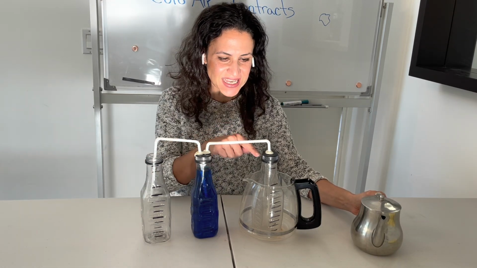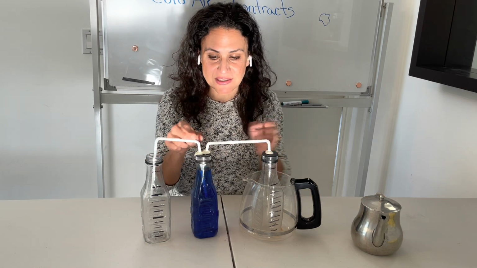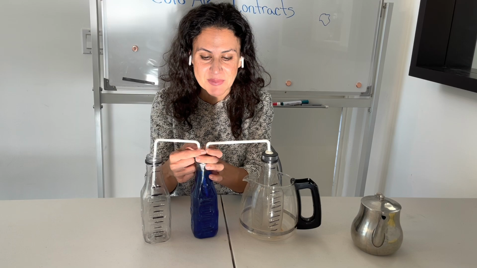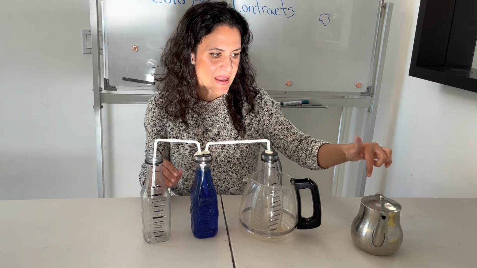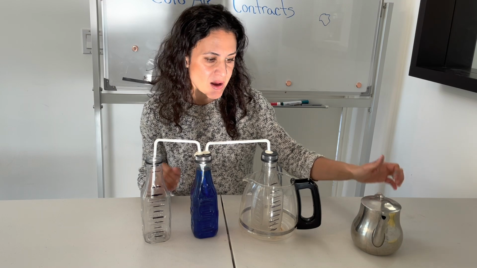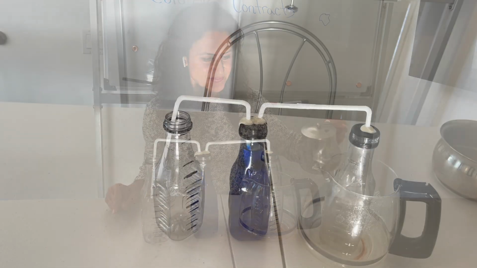I have my coffee pot here, and I have some very hot boiling water. And you can see all of these bottles are connected with my straws, and I have some clay in place to make sure none of the air escapes. I'm going to pour boiling hot water into this coffee pot, and let's see what happens to the bottles.